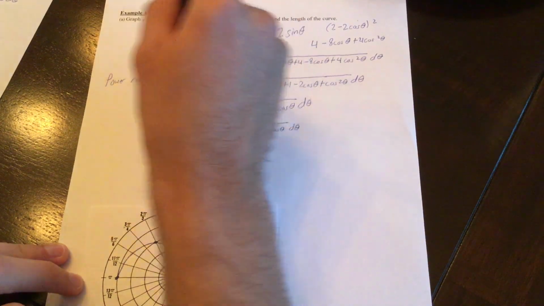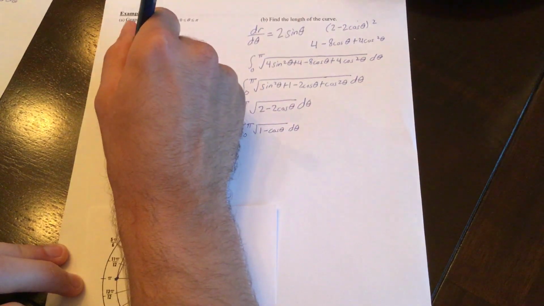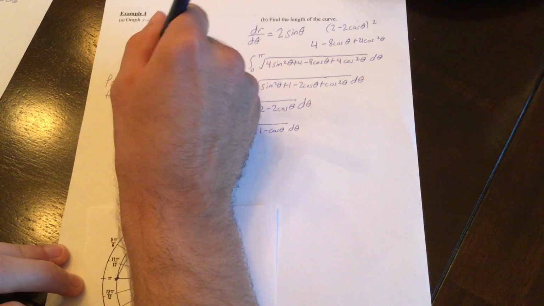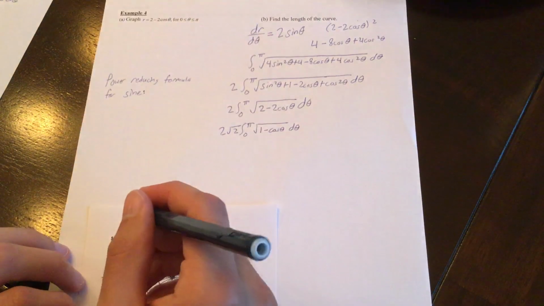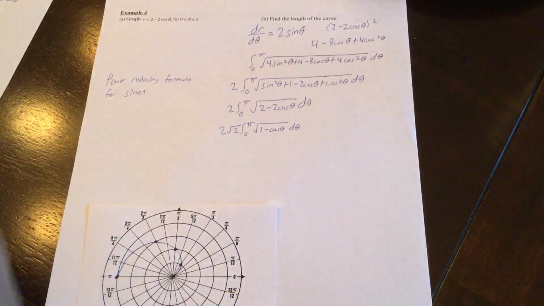Pen's not as strong. Did you see that frog up in the air? Okay. Here we go.